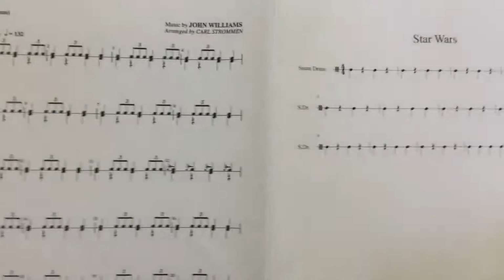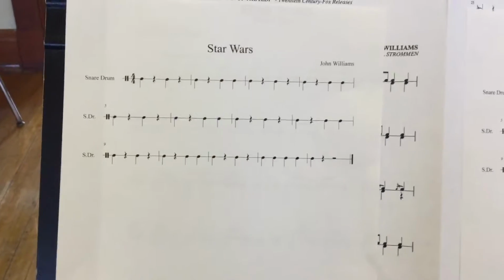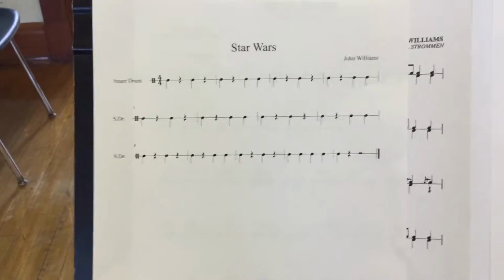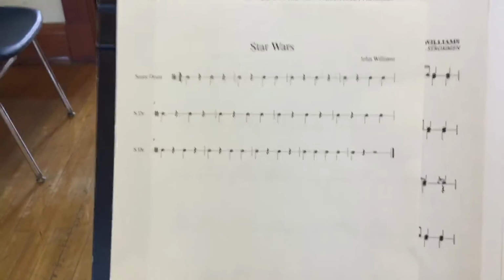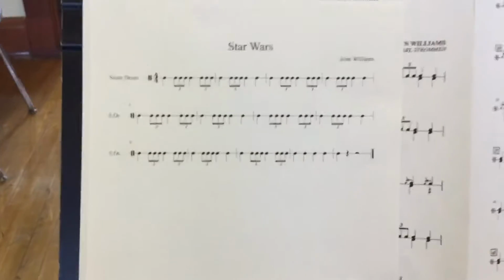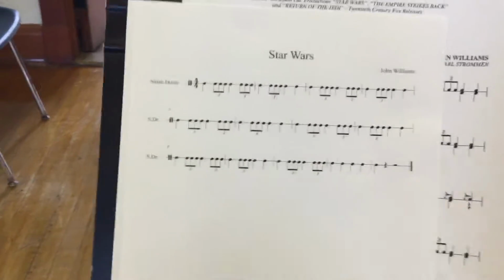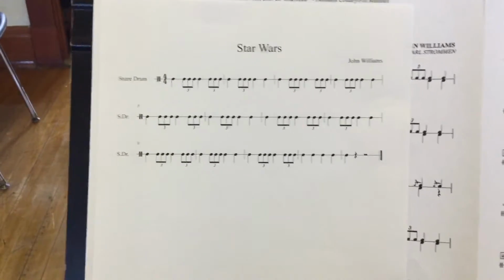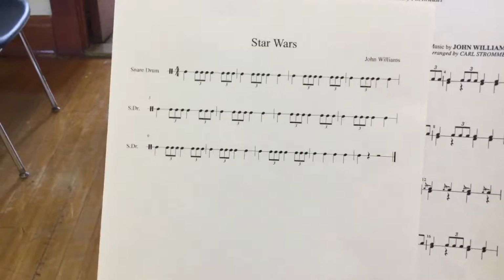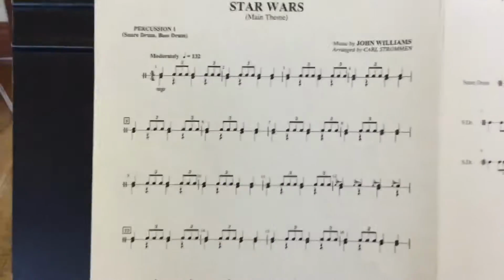So the adaptation that I had done for pacing would be if a student needs to work at a slower pace, take out the triplets, have the student just play the quarter notes on the snare drum. Once this has been accomplished, I would then add the triplets back in, but still leave out the flams in the 12th measure. And finally, once the student has accomplished this and is comfortable, then they can play the entire part and add the flams in on the 12th measure.